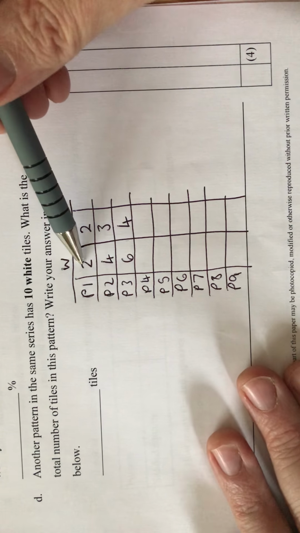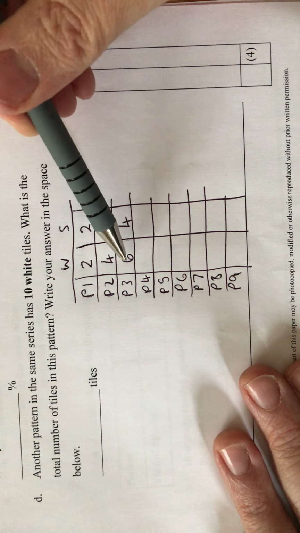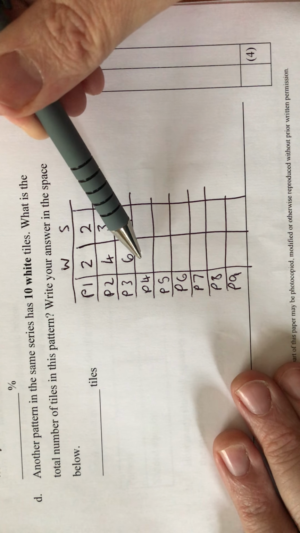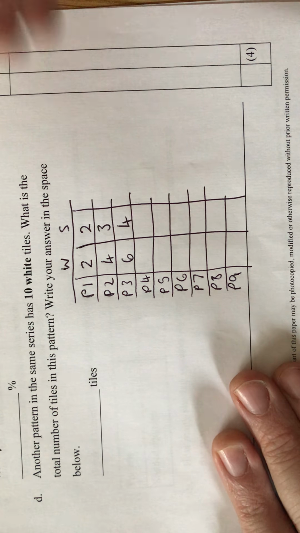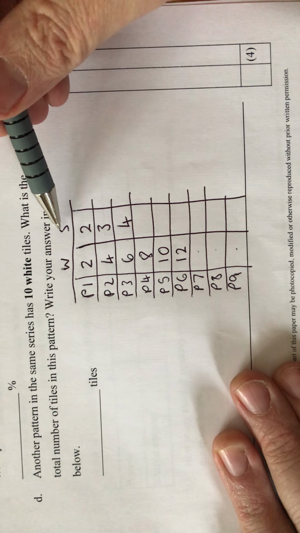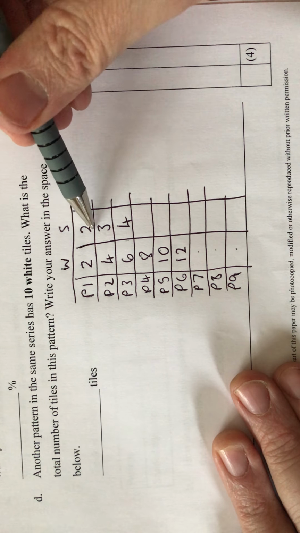So now, I think we can see a pattern here, 2, 4, 6. So how many white tiles will there be in pattern 4? It's going up in 2s. So it's going to be 8, 10, 12, and so on and so forth. Shaded tiles, it's going up and adding 1 each time. So that'll be 5, 6, 7.